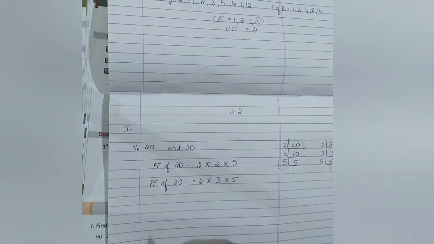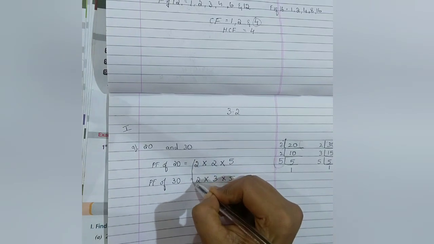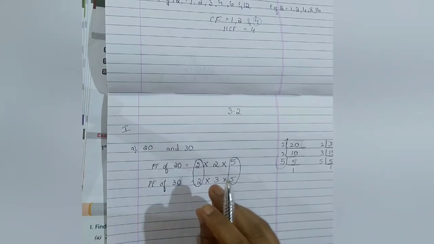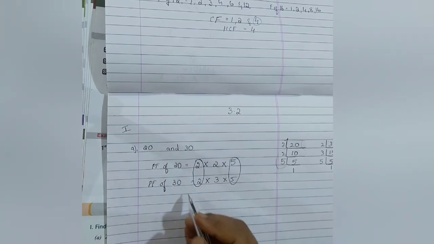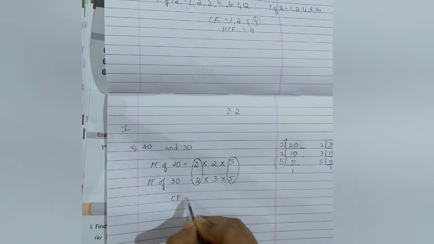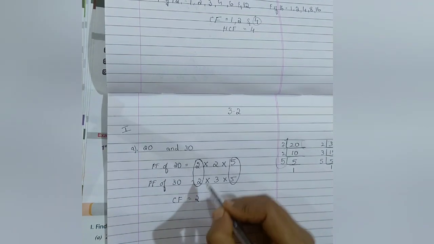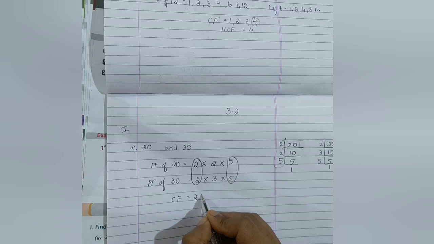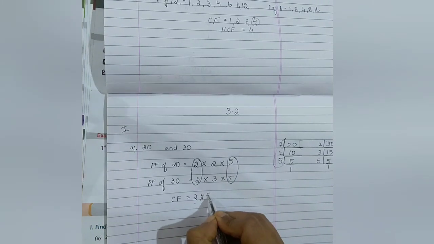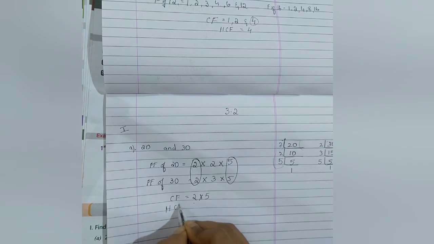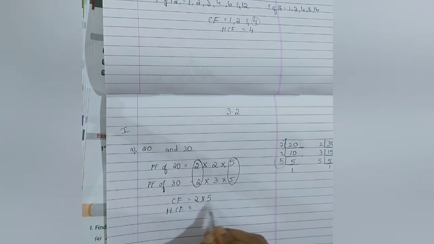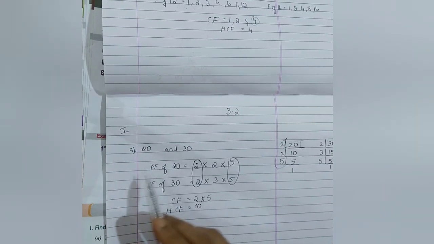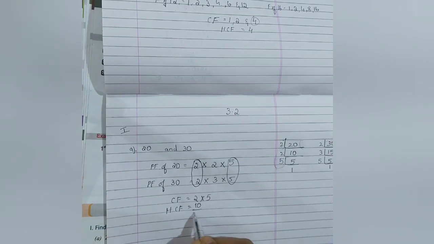Now which are the common factors here? Let's circle them. 2 is common, 5 is common. So let us take only the common numbers which I have circled. So the common factor which I have circled is 2. I will not write 2 two times. Both the 2's I will join and write 1 time. Into 5 here. So the highest common factor will be multiplying these common factors. That is 2 fives are 10. So the highest common factor of these two is 10.